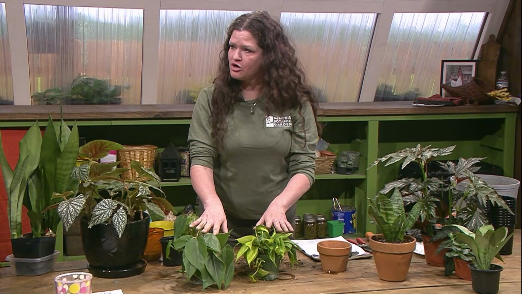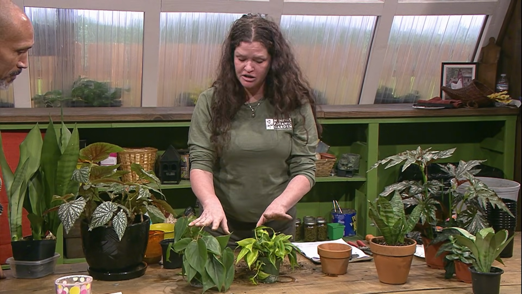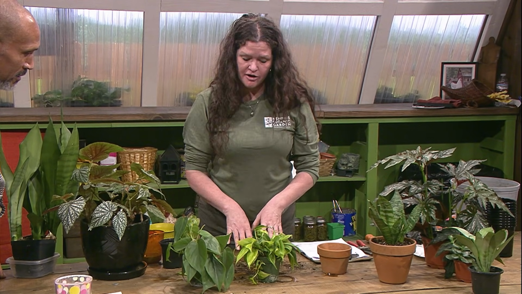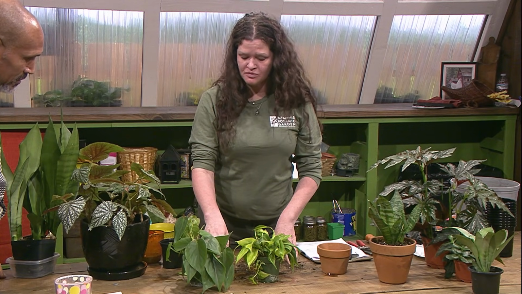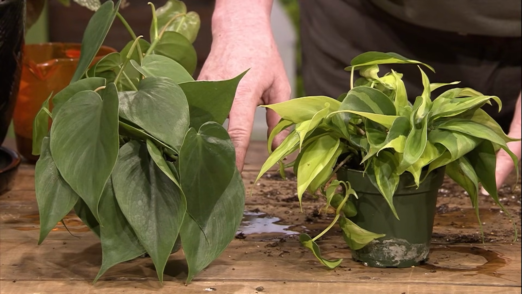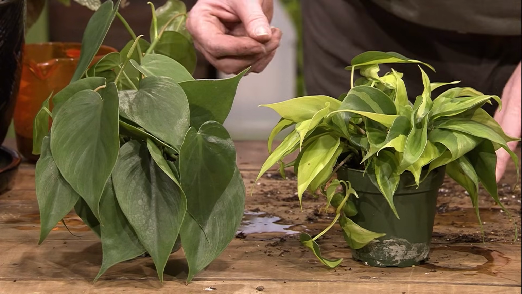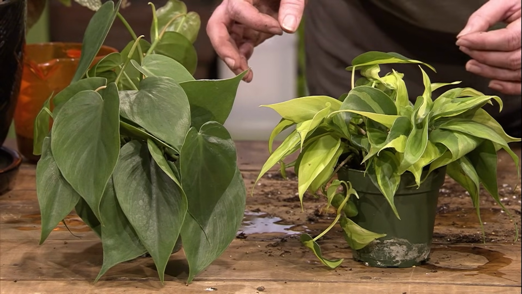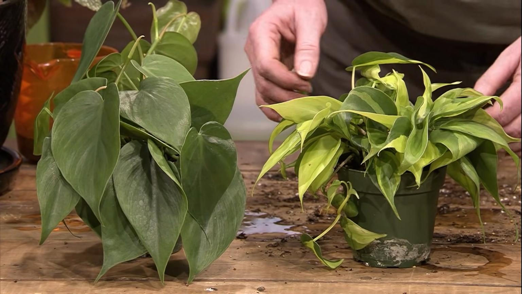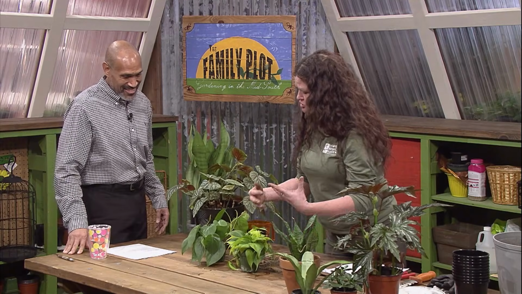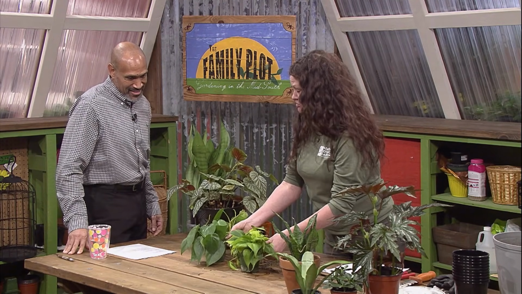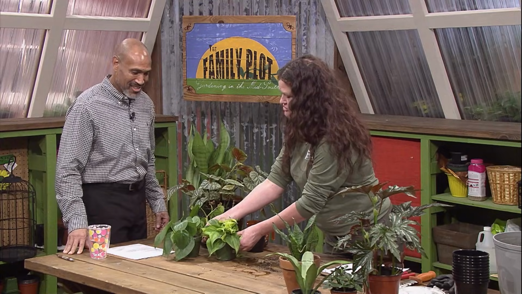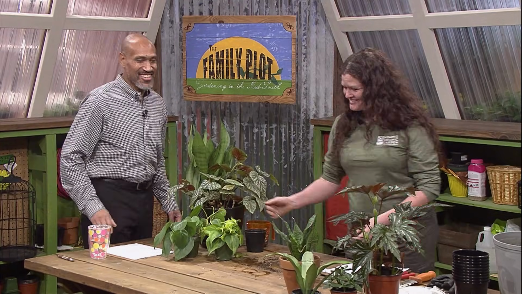They do well in low light, low to medium, bright indirect light. They will trail with time. They do like a decent amount of water, but it's hard to overwater them. I still recommend once a week. Just get in the habit of once a week for your houseplants. So these can turn into beautiful houseplants with time. They're pretty. Just to start out with. Tried and true, for sure.